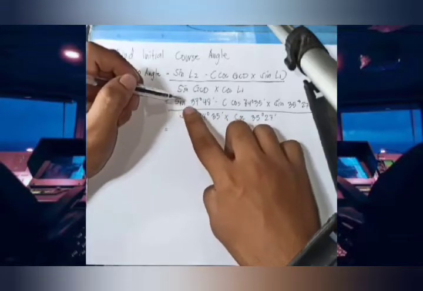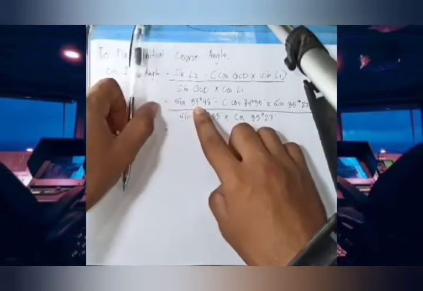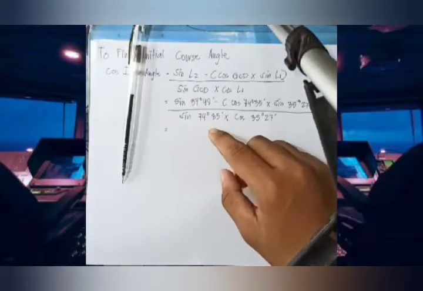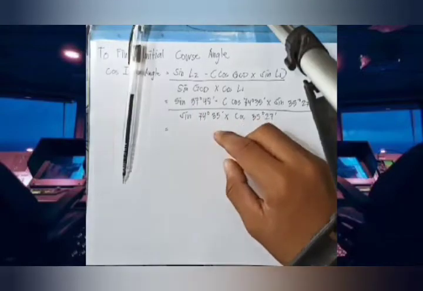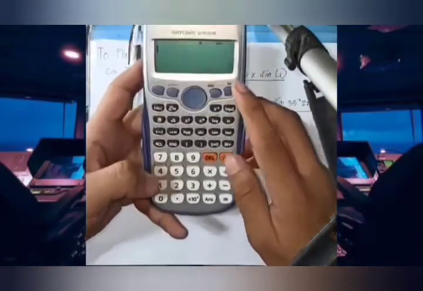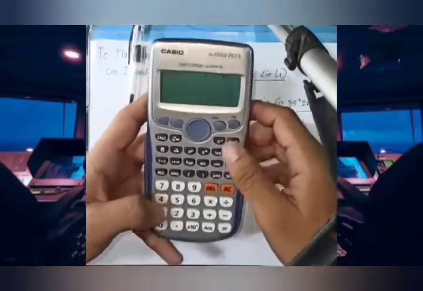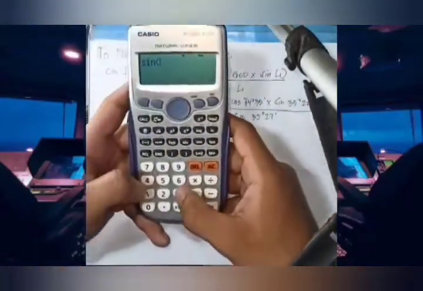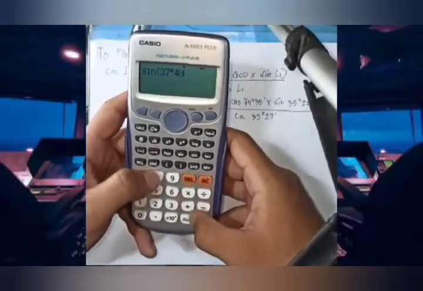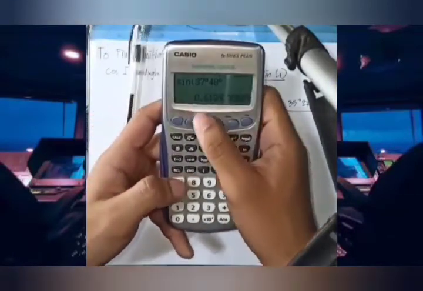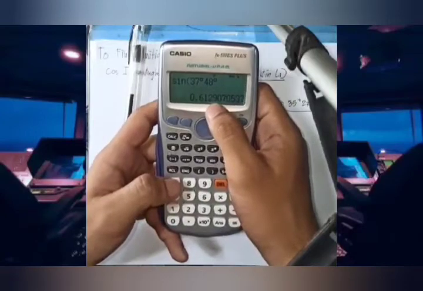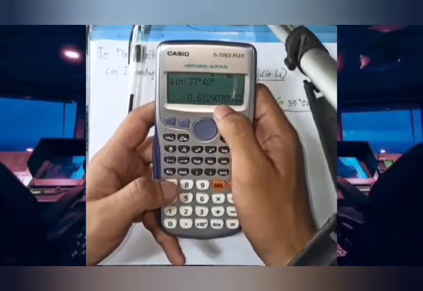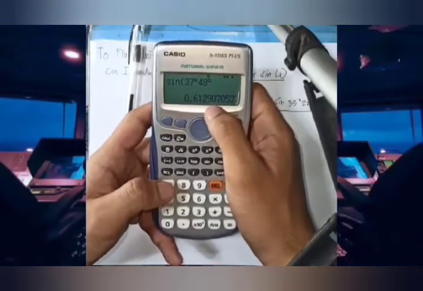What is the sine of 37 degrees and 48 minutes? So we need, of course, to use the scientific calculator. Sine 37 degrees and 48 minutes, the answer is 0.61291.